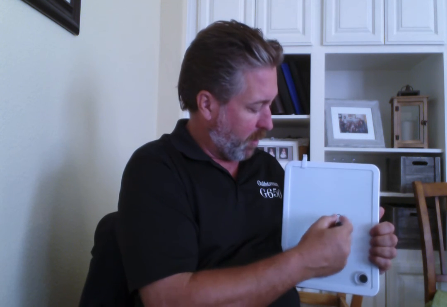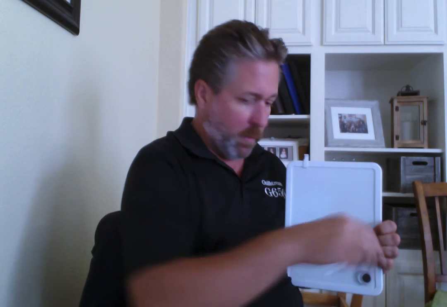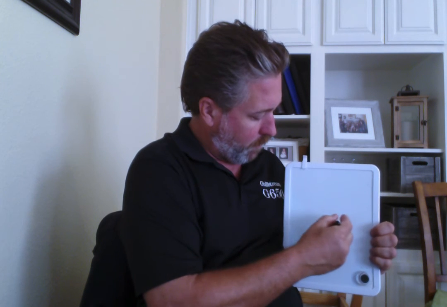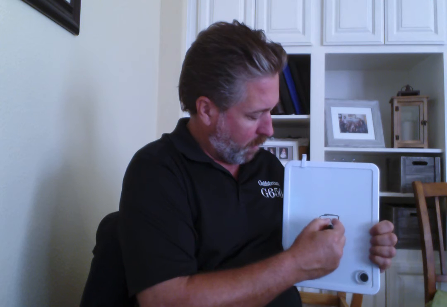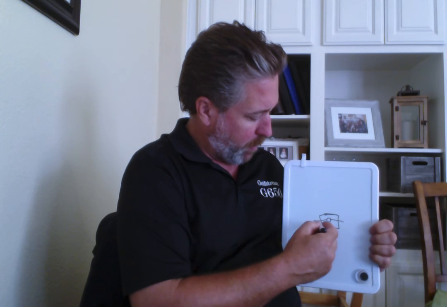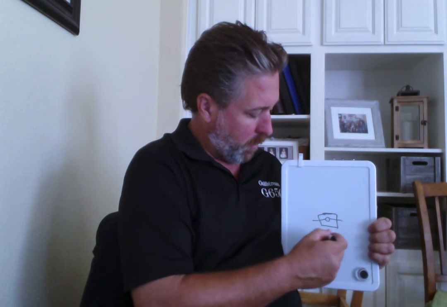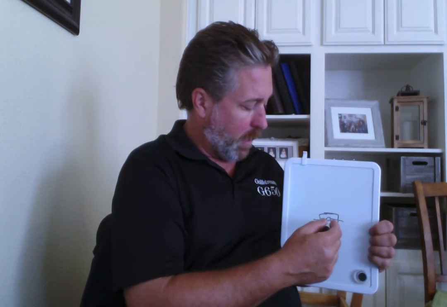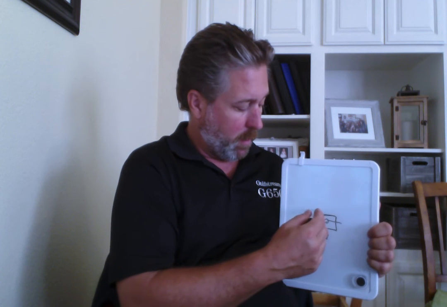So if we have an engine and a propeller turning counterclockwise, that means the propeller is trying to turn the engine or fuselage the other way.